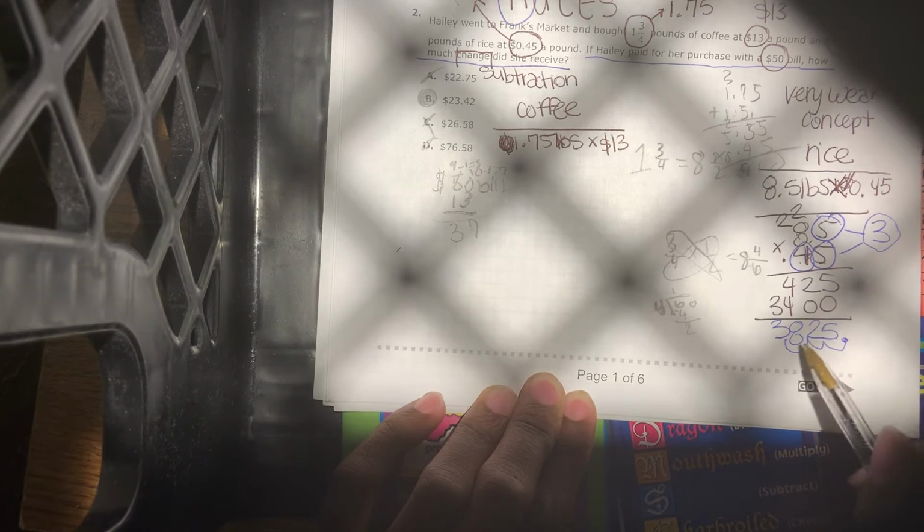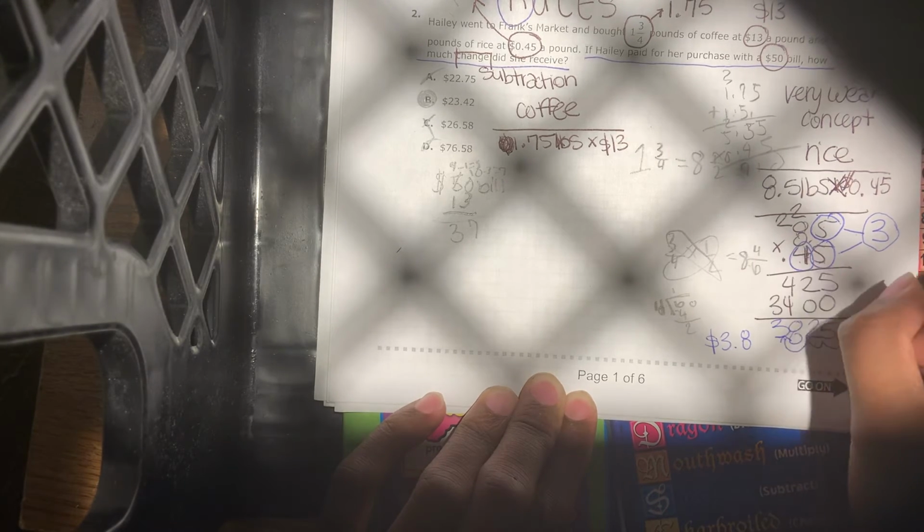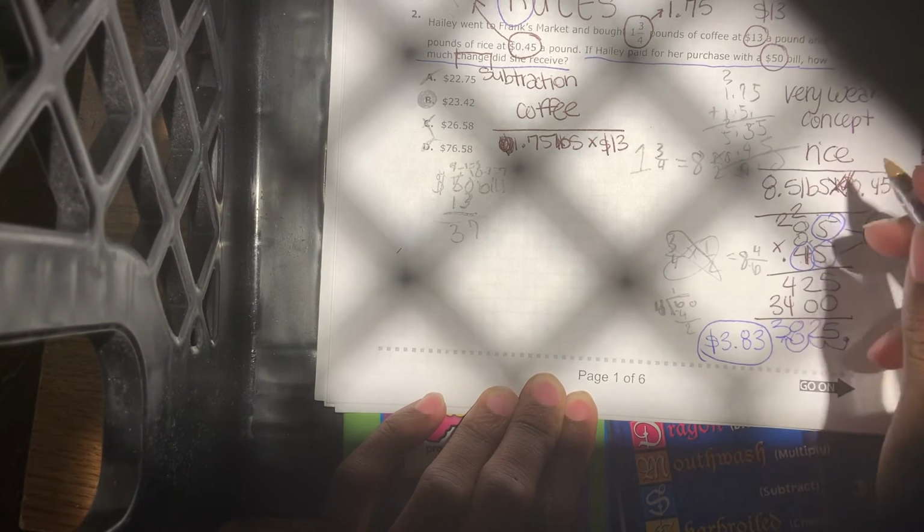1, 2, 3, okay? To kind of help you remember, this is sort of like butt cheeks. So 1, 2, 3, it stops right there. We have $3.80. We can round the 2 up to a 3 since there's a 5 there. $3.83. All right. Now this is for the rice. So there's $3.83 worth of rice.